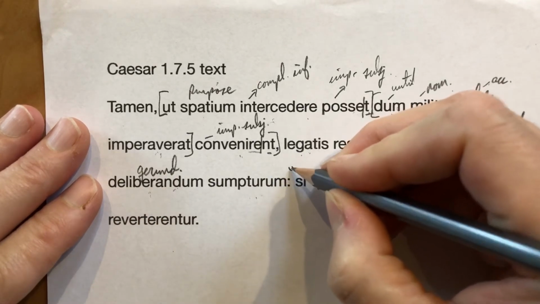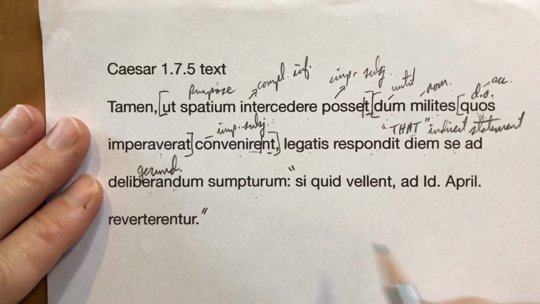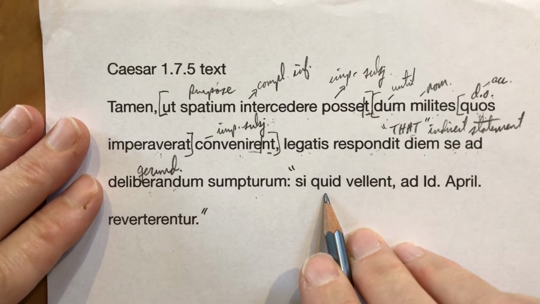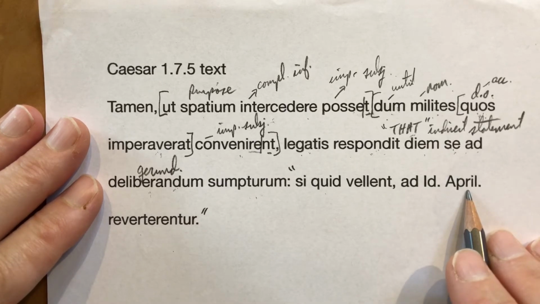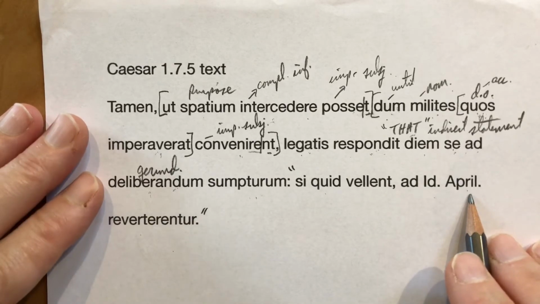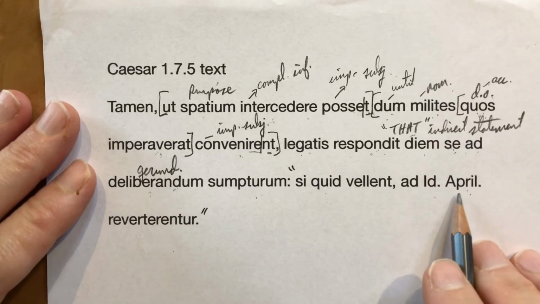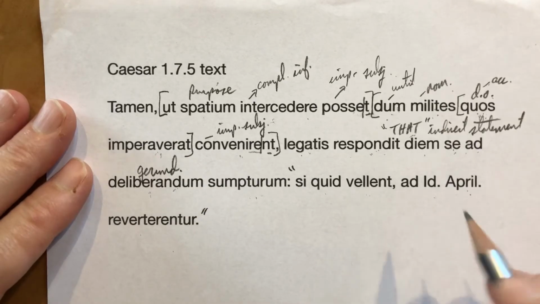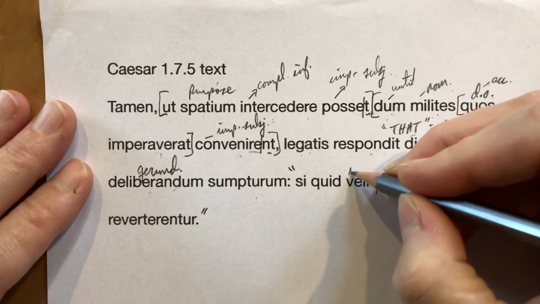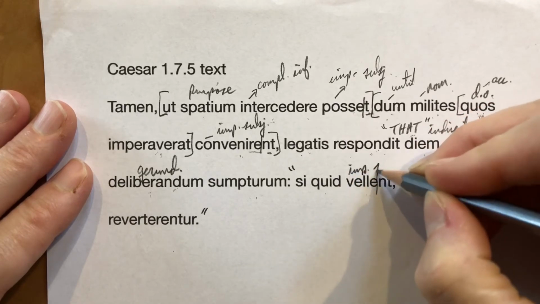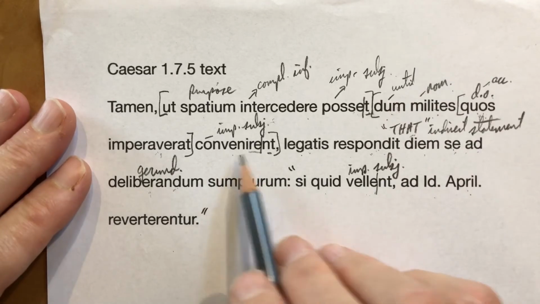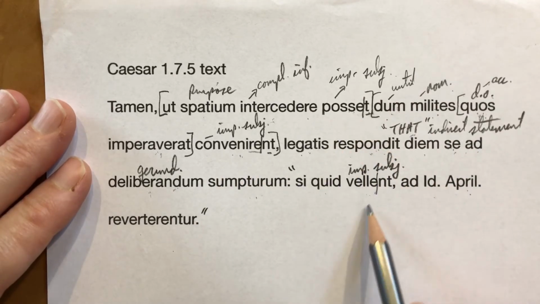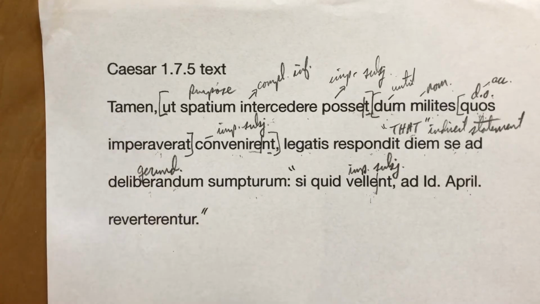It's like it's part of the quote. If they wanted anything, they should return on the Ides of April. The Ides of April. When's the Ides? Well, it's usually the 15th. And usually, about the middle of the month. And look at this. There it is again. Imperfect subjunctive again. So all these subordinate clauses are using the imperfect subjunctive as their tense and mood.